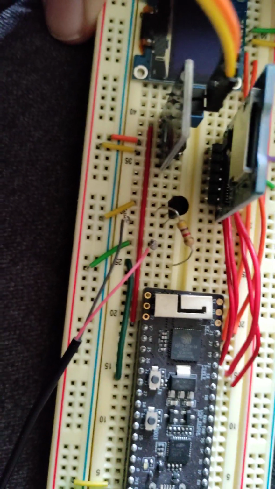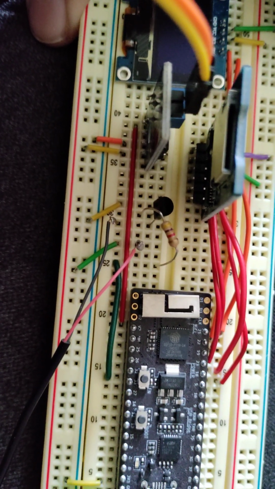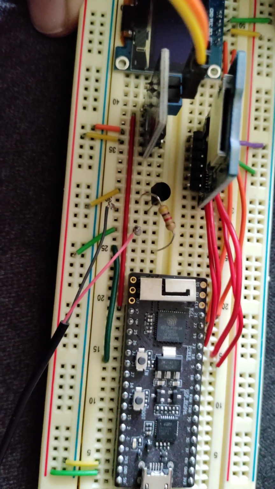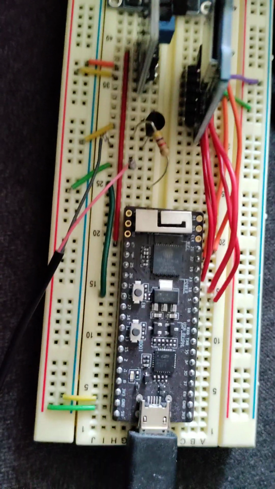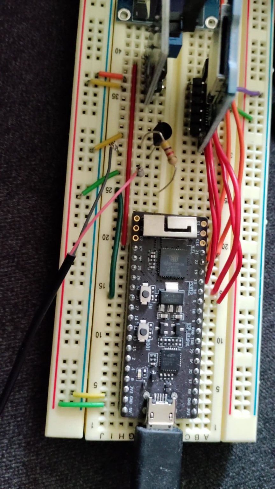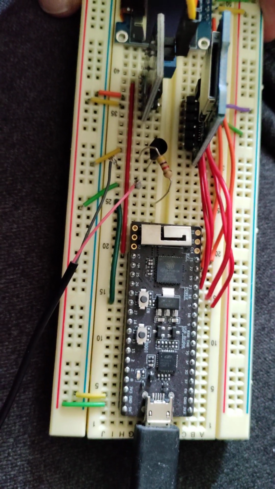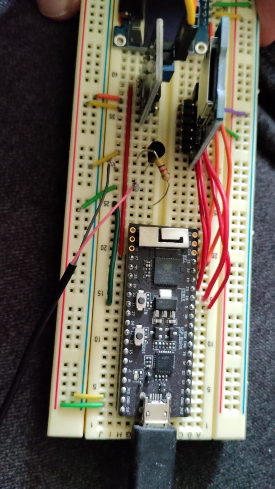Then I have my motor hooked up to a transistor, which is connected to pin 33, and that's what turns on the motor when it comes time to.